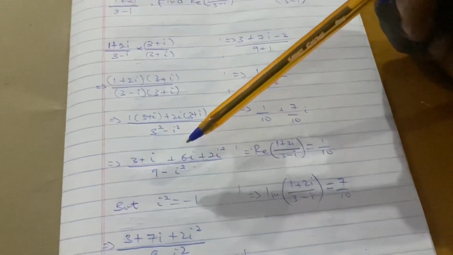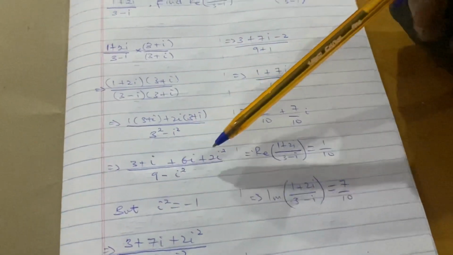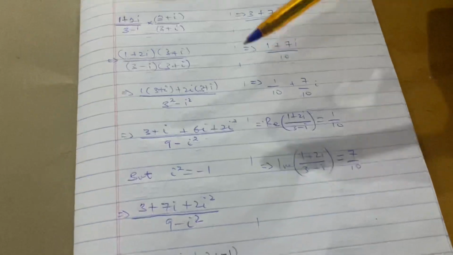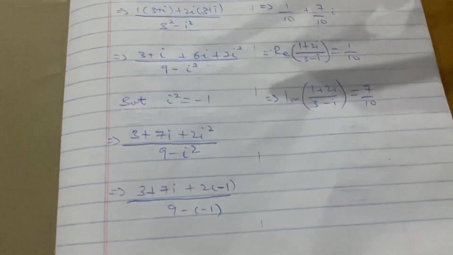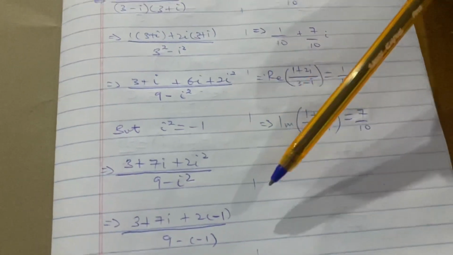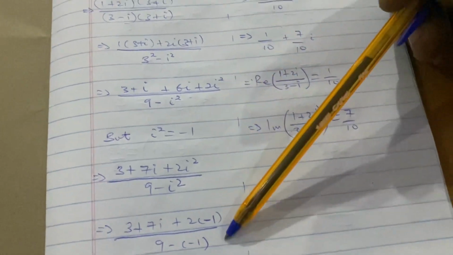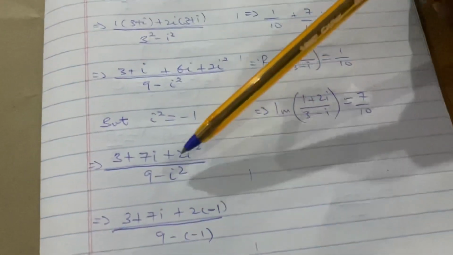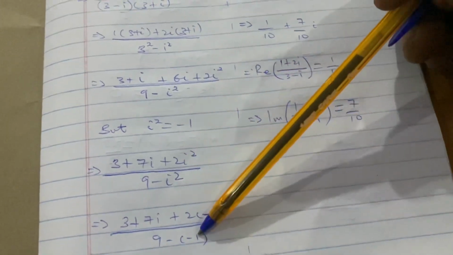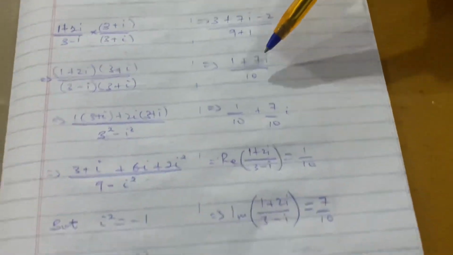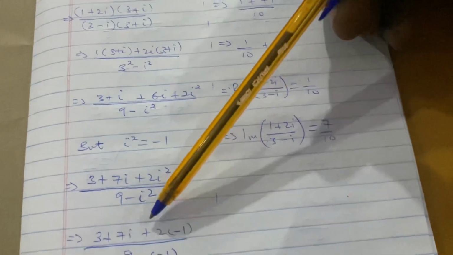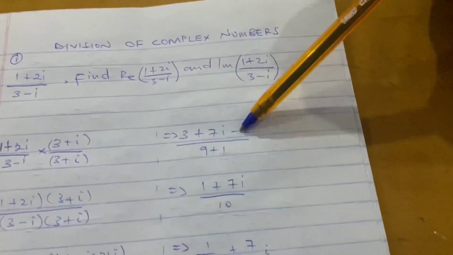Now we have 3 plus i plus 6i plus 2i squared. But don't forget, i squared is always equal to -1. So we replace i squared with -1 over here. So i squared becomes -1. And then the i squared over here also becomes -1. Okay, so -1 times 2 is -2. That's what we have here.